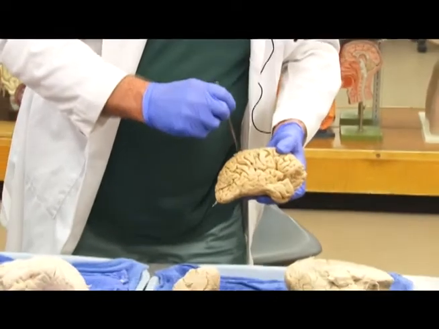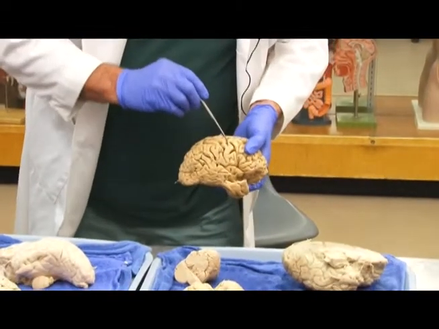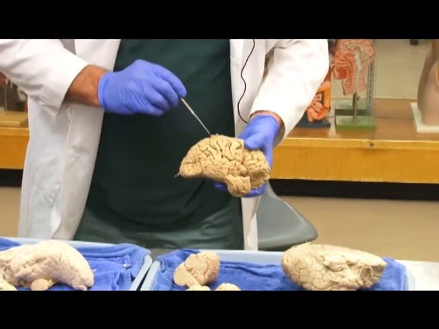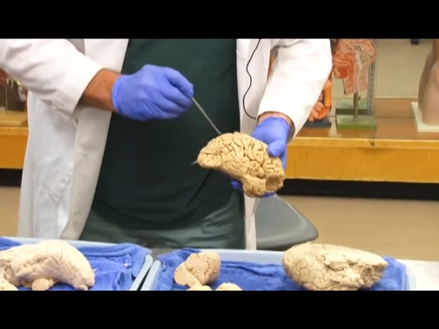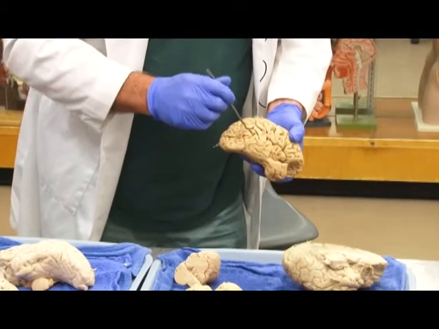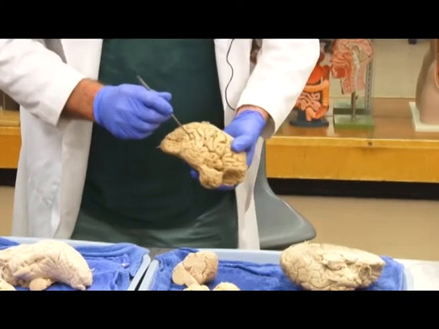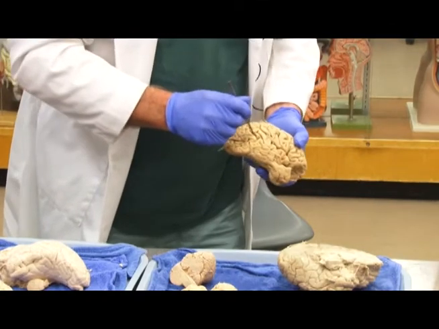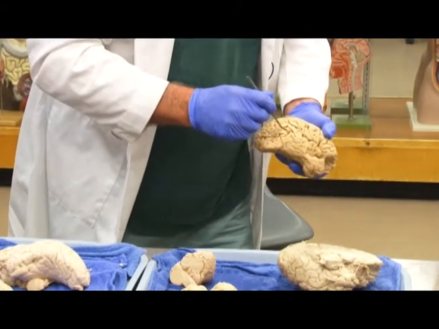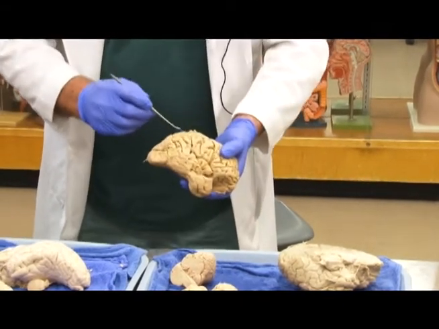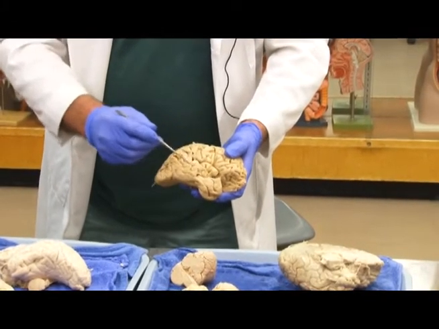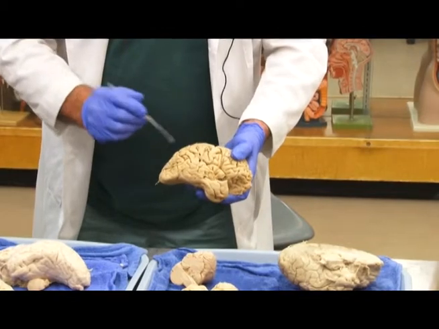If we come around here, here's the central sulcus. We have the precentral gyrus, the postcentral gyrus, the parietal lobule. The parietal gyri and sulci are notoriously different in every person, so there is no attempt made to identify individual gyri. It's just called a lobule. So this is the parietal lobule. Notice the parietal lobule is above the superior temporal gyrus, behind the postcentral gyrus.